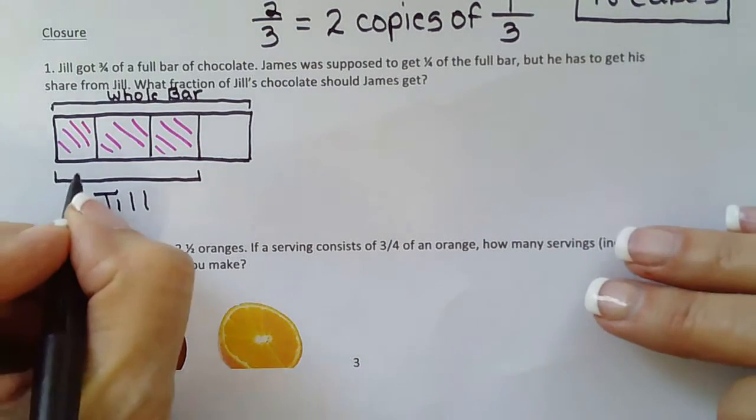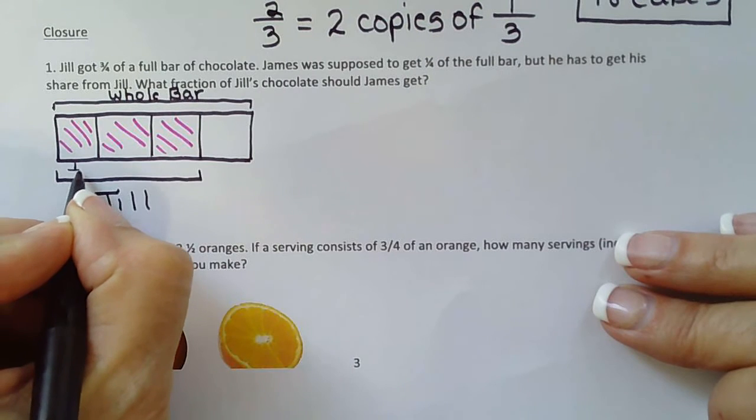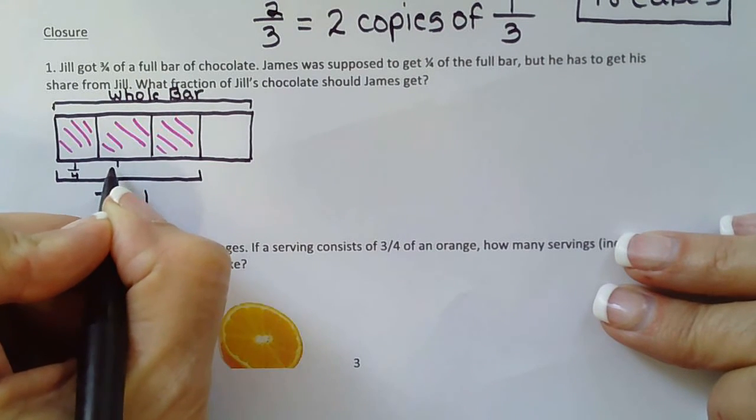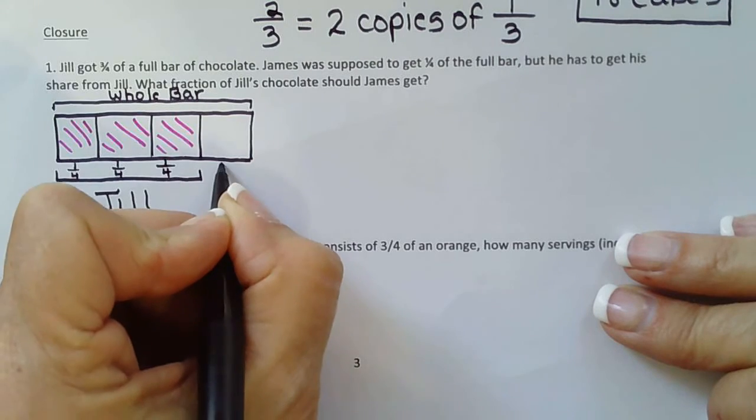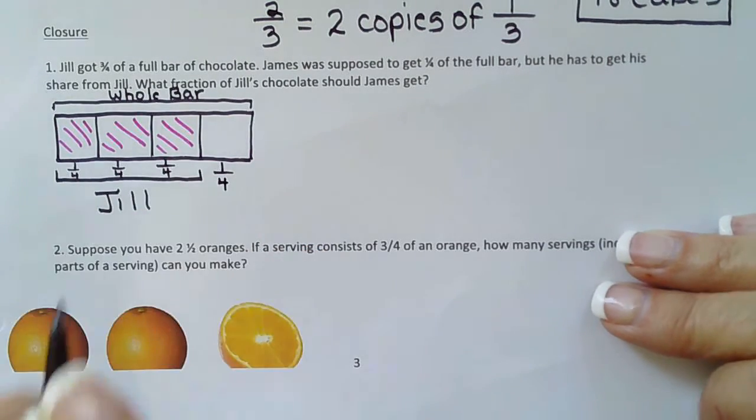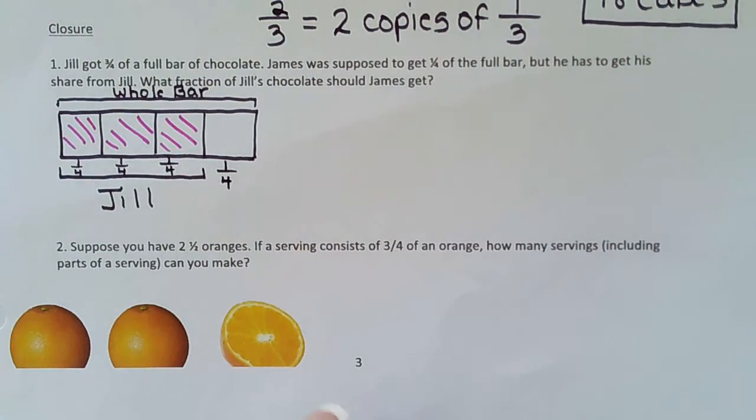Okay. And does everybody agree each of these pieces is 1/4? So that's 1/4, 1/4. So Jill got 3/4, and then there's 1/4 left. Okay, so we got that first part.